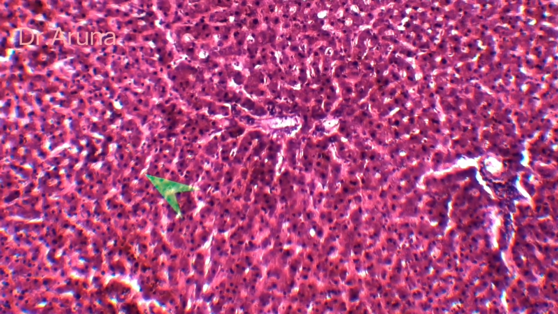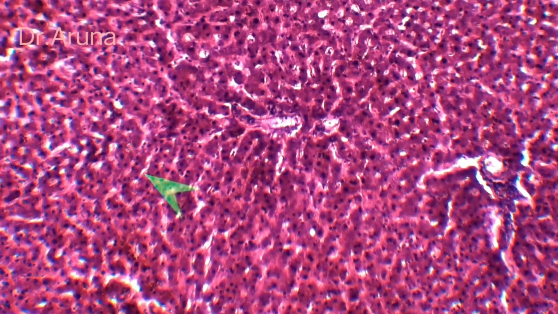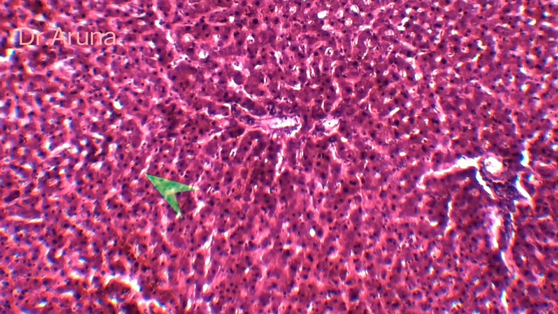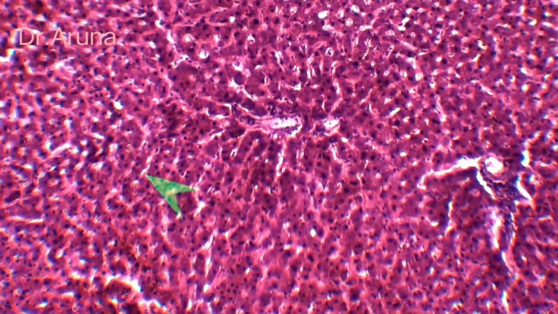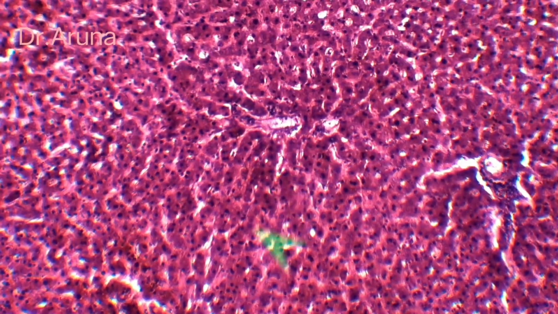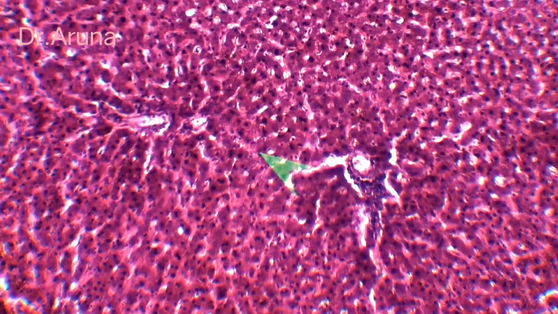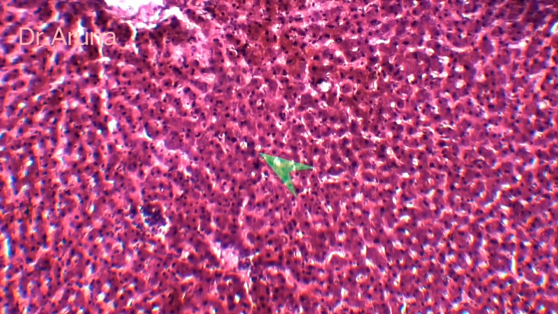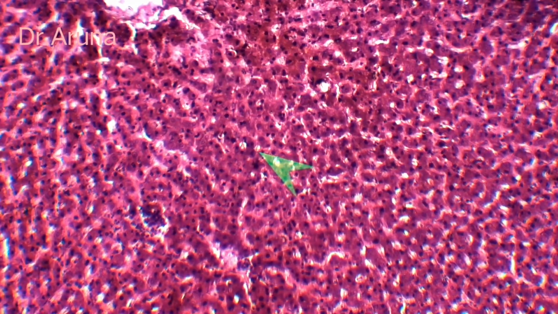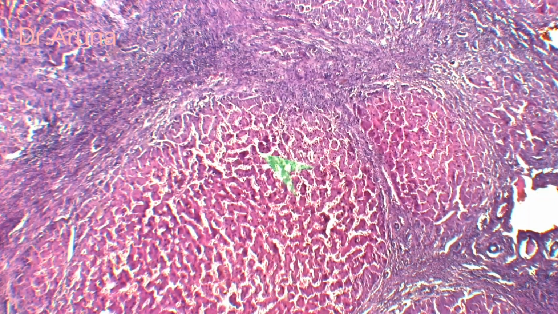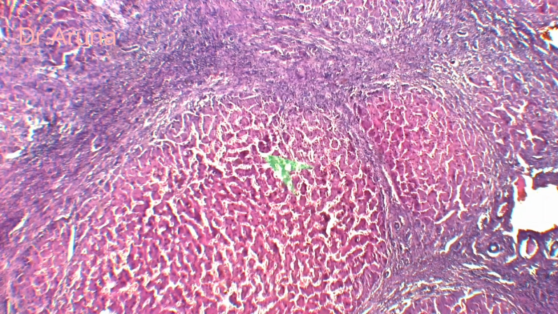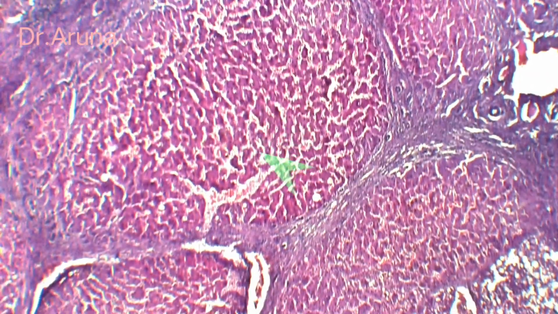Before moving on to the slide of cirrhosis, I will show you the histology of the liver. Just a glance view, this is the slide of the liver, and you can see all the hepatocytes are arranged in a trabecular fashion, and there is a lobular architecture. Now moving on to cirrhosis. So this is a case of cirrhosis of the liver. The entire liver parenchyma is converted into nodular structure.